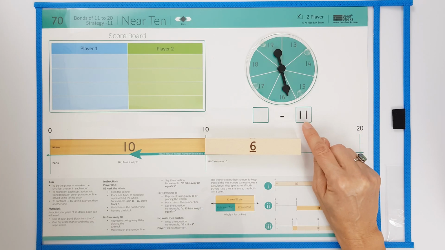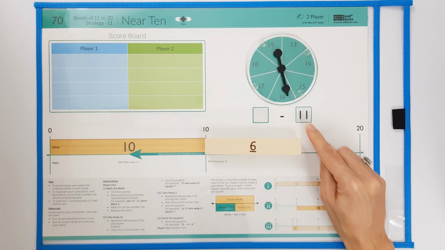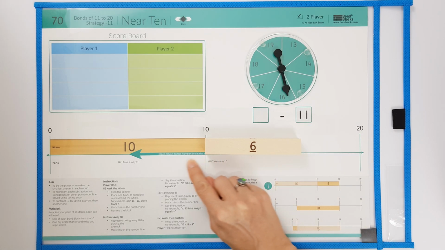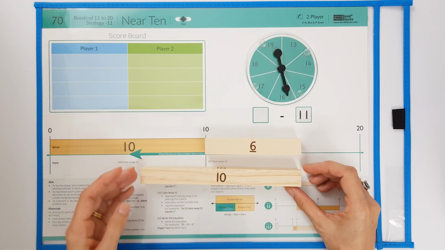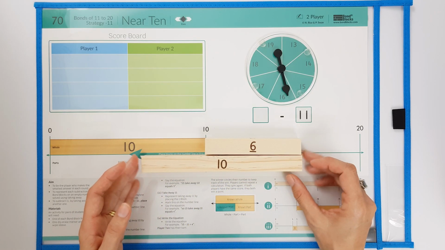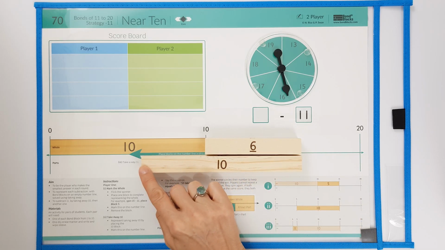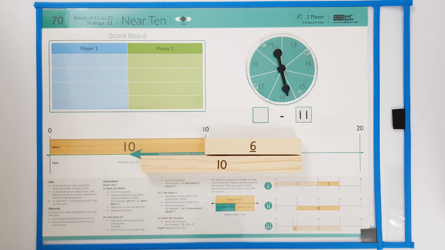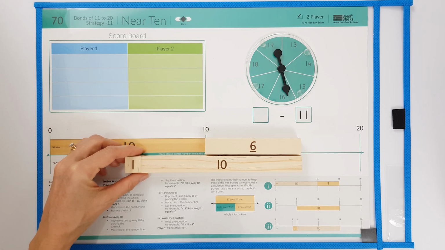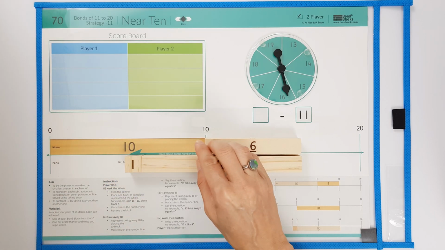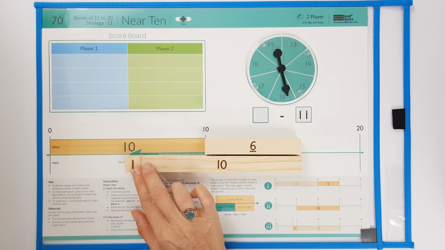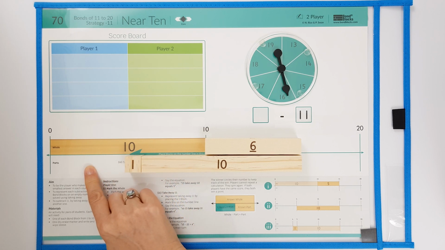We are then going to take away 11 by first taking away 10, and I say 16 take away 10 equals 6. I then take away one more and I say 16 take away 11 equals 5.